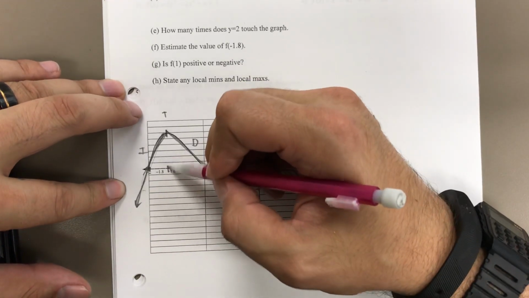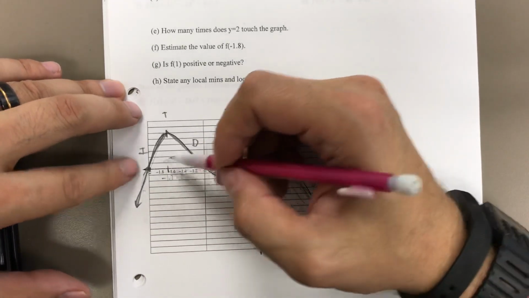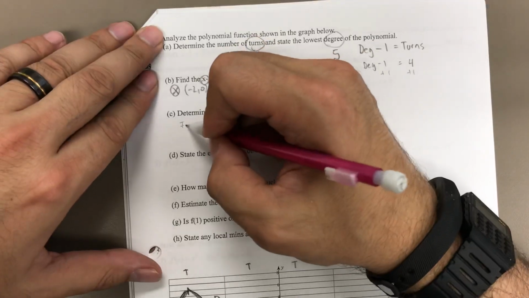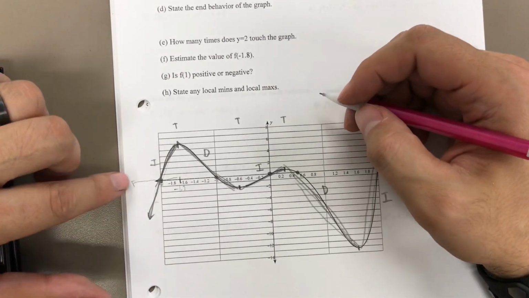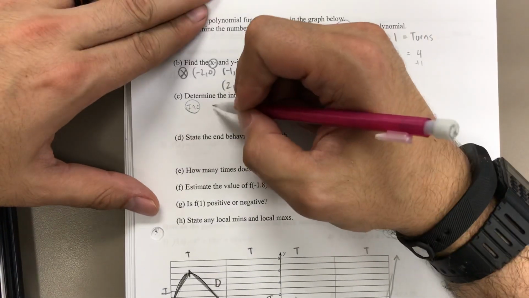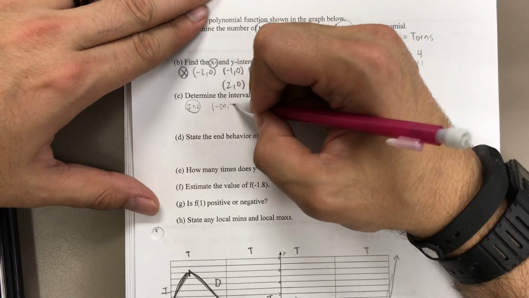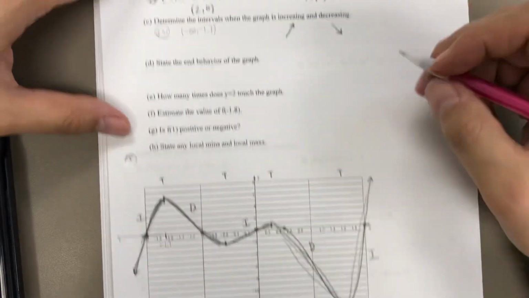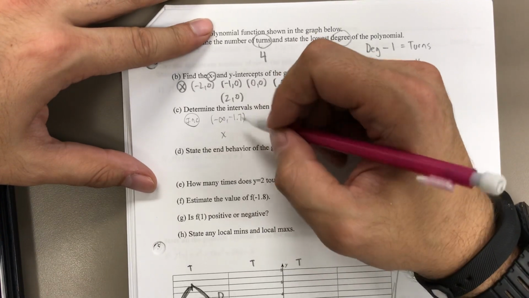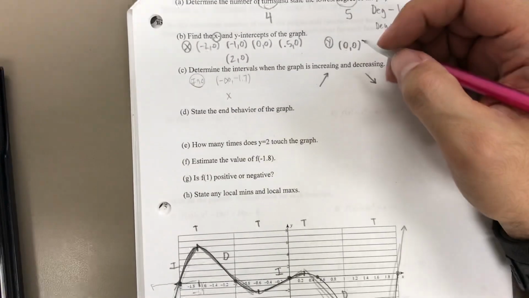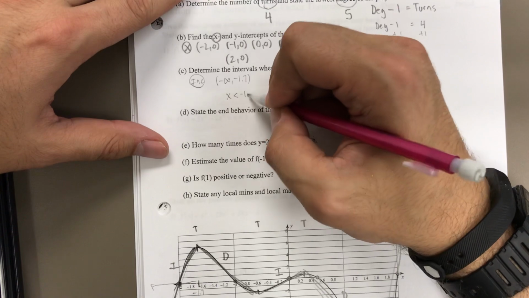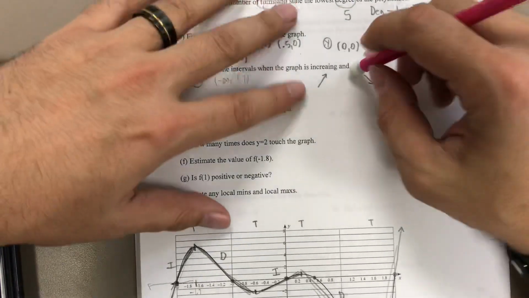So at this point right here, at about negative 1.7, the graph is increasing from any x value below it up until that point. So if we're talking about increasing intervals, then our first interval where it increases starts at negative infinity and goes all the way up to negative 1.7. So if you're using interval notation, then that means that it goes from negative infinity all the way up to negative 1.7. If you're using inequalities, then it just means that the x values that are below negative 1.7, so all the ones to the left, are going to be increasing. So that means that it'd be x is less than negative 1.7. So these two inequalities mean the exact same thing.